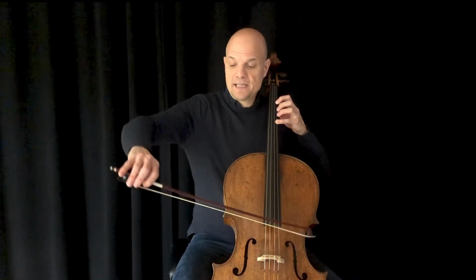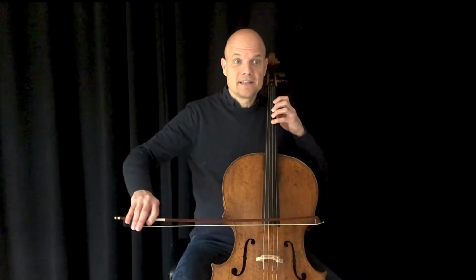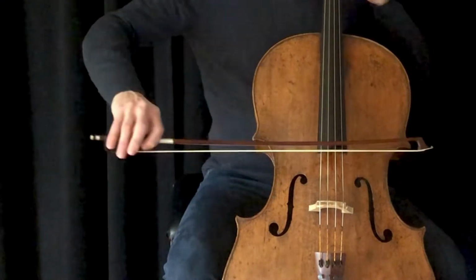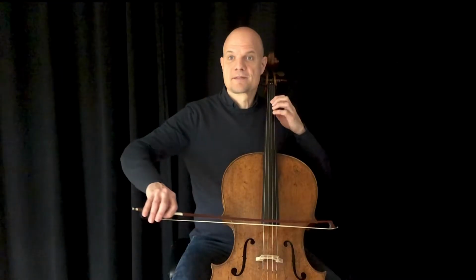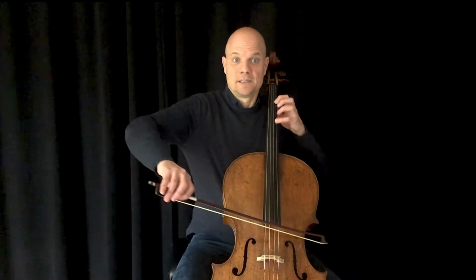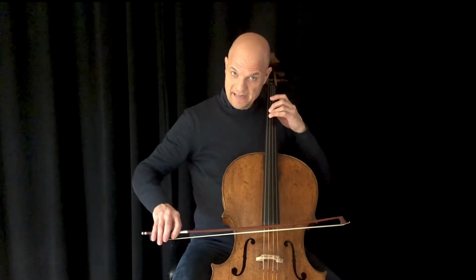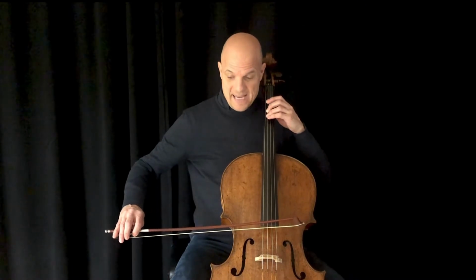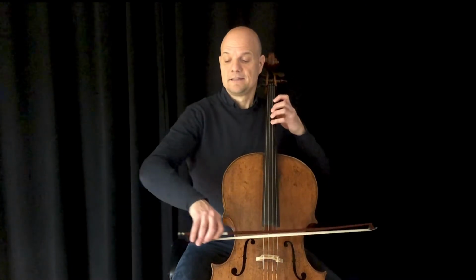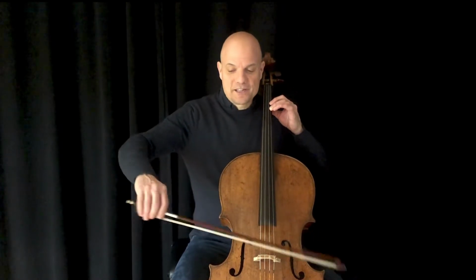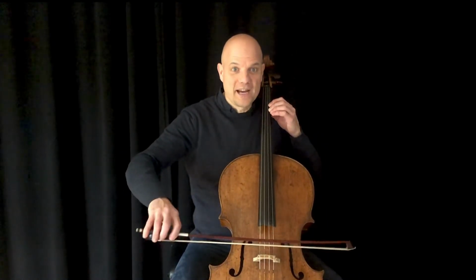Moves up to the D. And this is something we've heard already. The bass note B goes up to the C. And now it's interesting, this is one of the first surprises, isn't it?